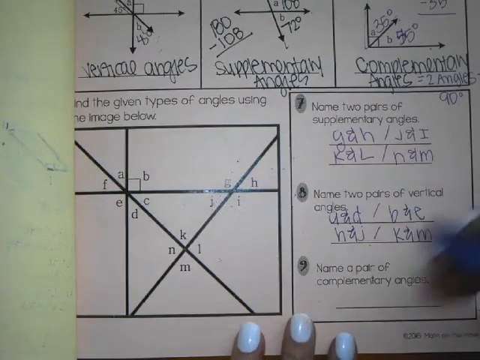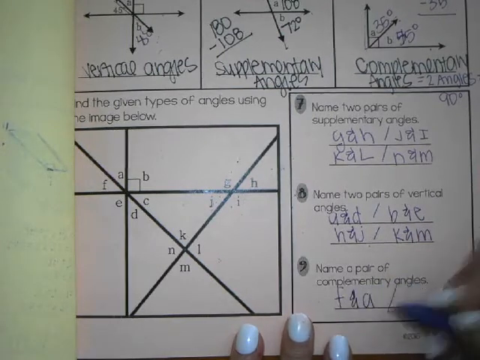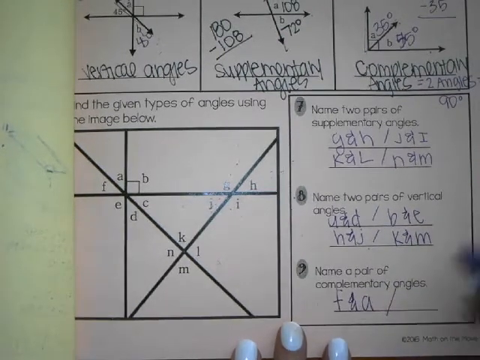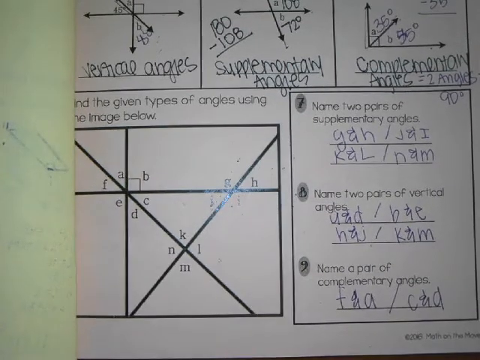Okay, what about complementary angles? 13, what'd you give me for a complementary angle? F and A. Isabel? C and D. Those are your only two options for complementary. There are none others. Yes, ma'am.